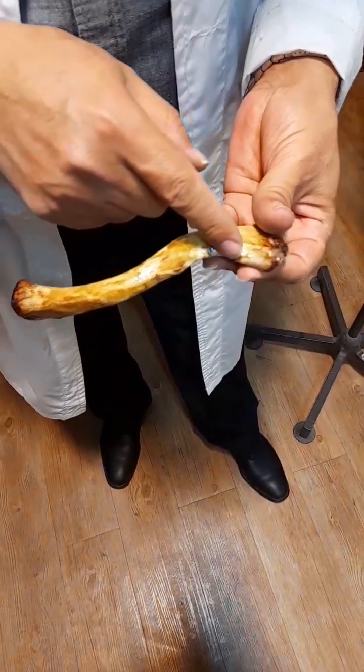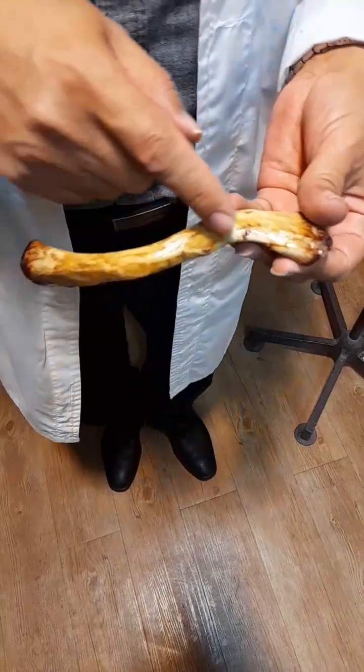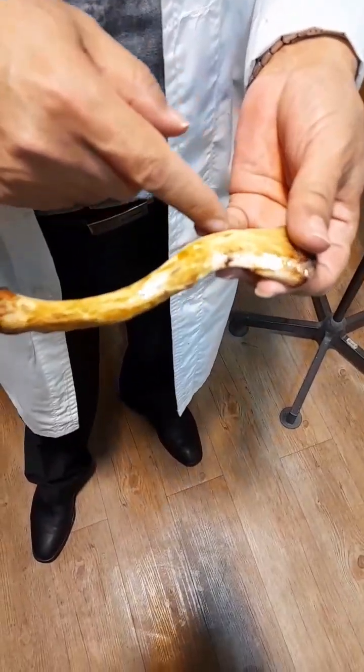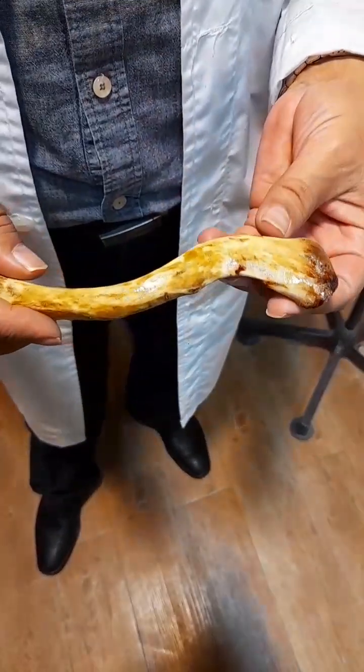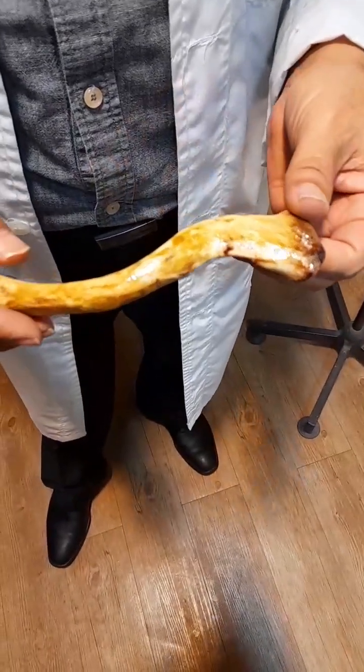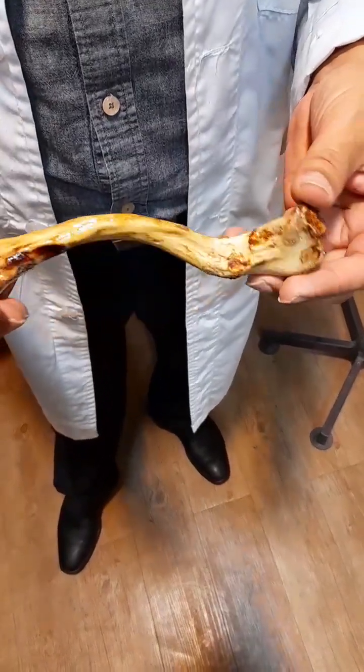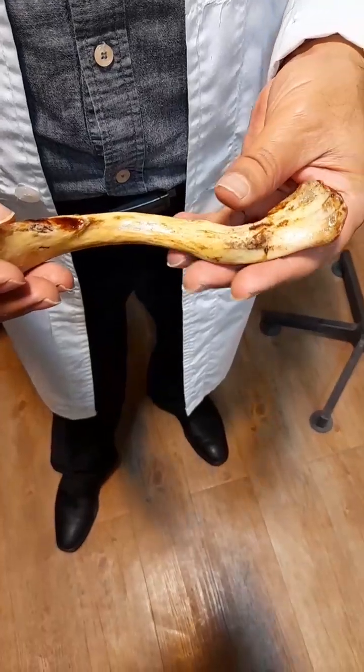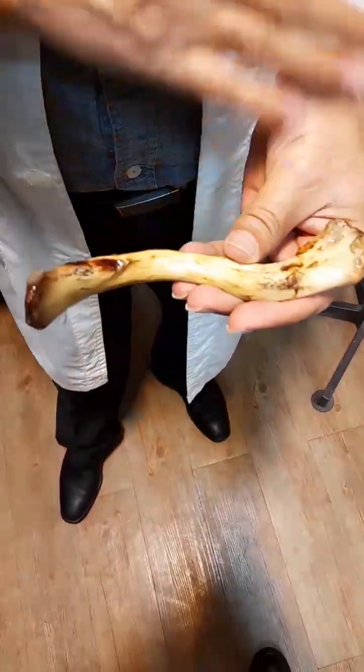Here for the trapezius, and here for the deltoid. Sorry, here for the deltoid and here for the trapezius. But the important bone markings are on the inferior surface.